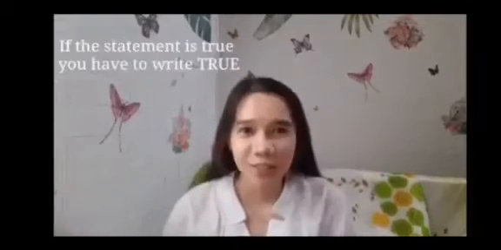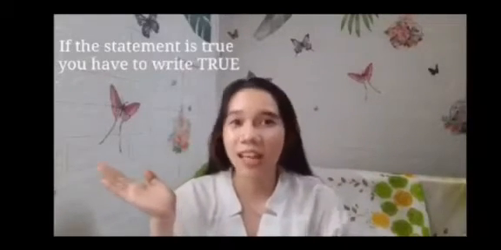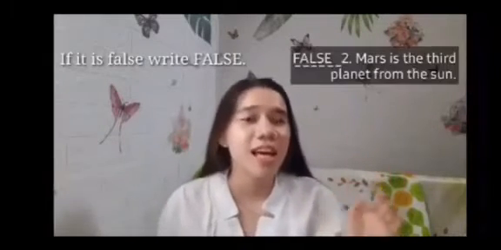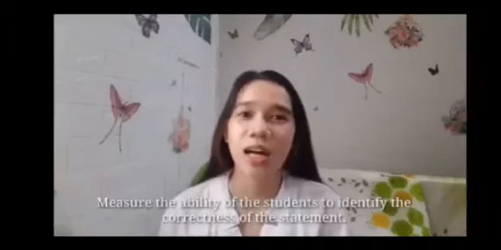Alternative response is where you have to choose between two. If the statement is true, you have to write true. And if it is false, then you have to write false. In making this assessment, you have to give emphasis to the direction so students will not be confused. This kind of assessment measures the ability of the students to identify the correctness of the statement.